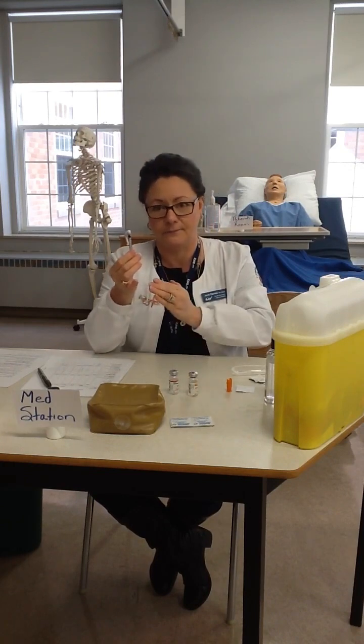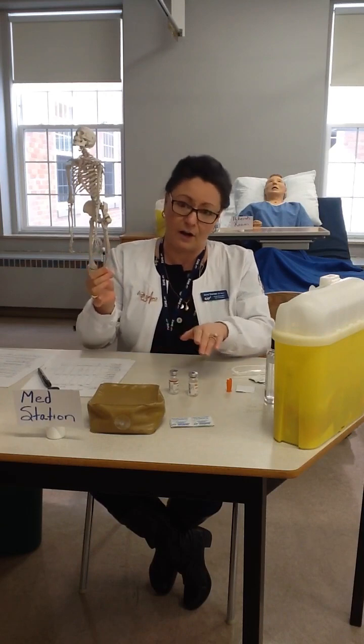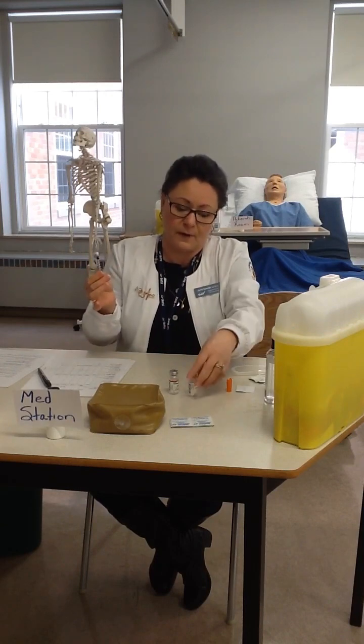So we always draw up, aspirate, the medication. With mixing insulins, clear before cloudy. So if I'm going to be drawing up the clear first, I need to work in reverse and add the air opposite. I want to finish over here with my R. Okay, so there's my cloudy. I've rolled it, just so you can see the cloudy.